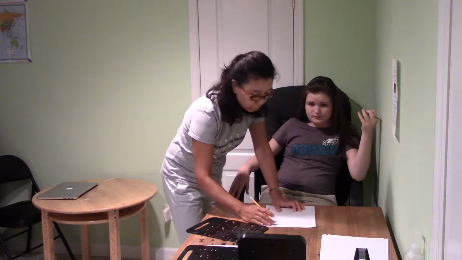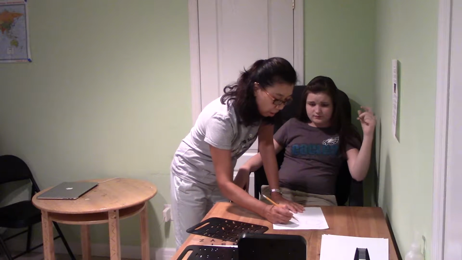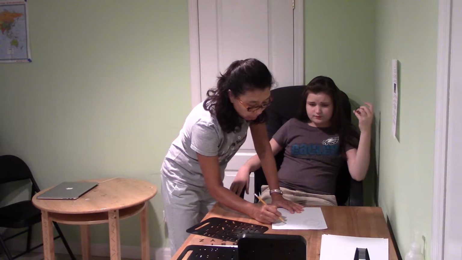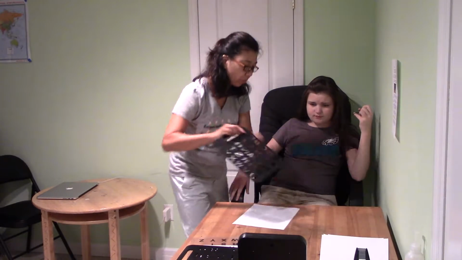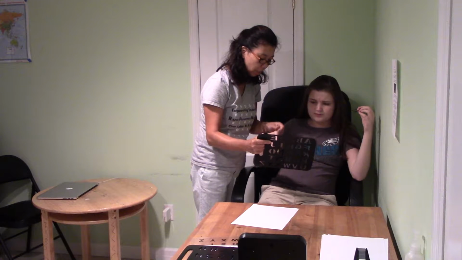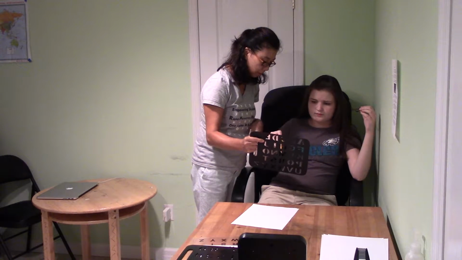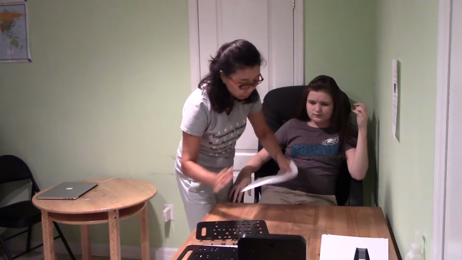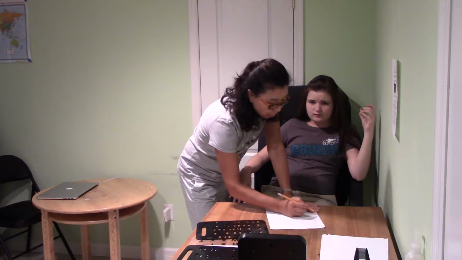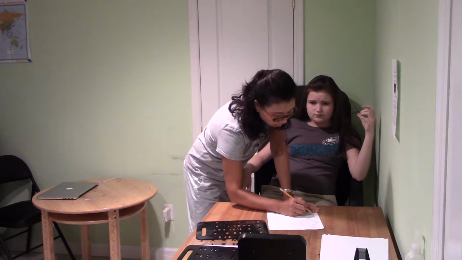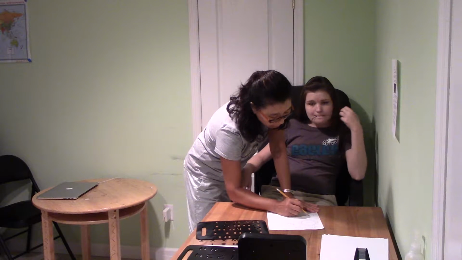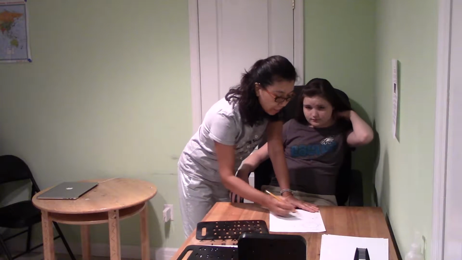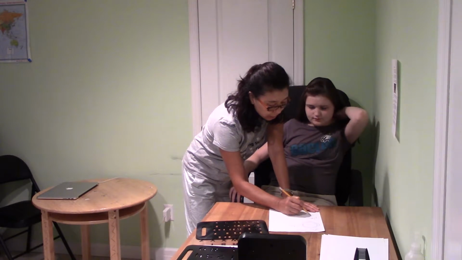So the solar eclipse happens only when we have the new moon. N-E-W, new moon. Good. So usually, we don't see the new moon, so I have to talk about the moon's phases. P-H-A-S-E-S. Moon's phases. Phases are like stages.